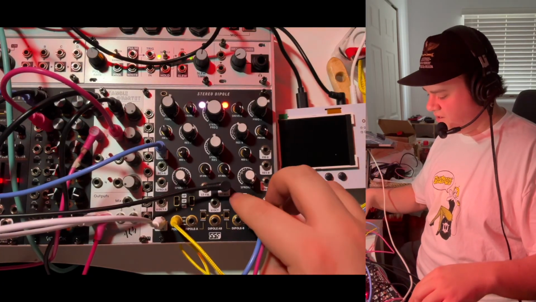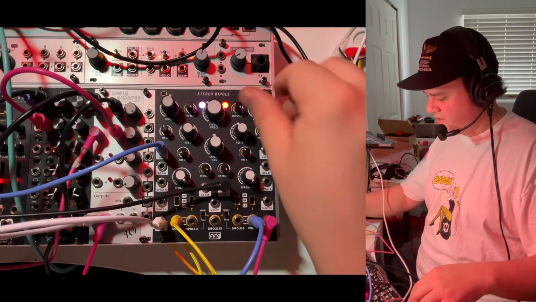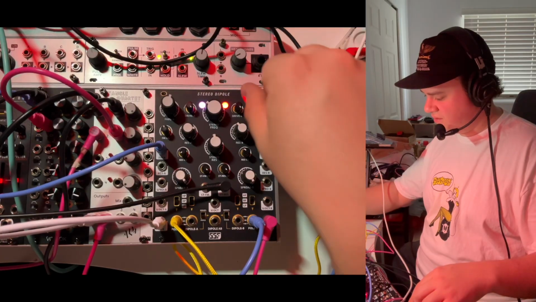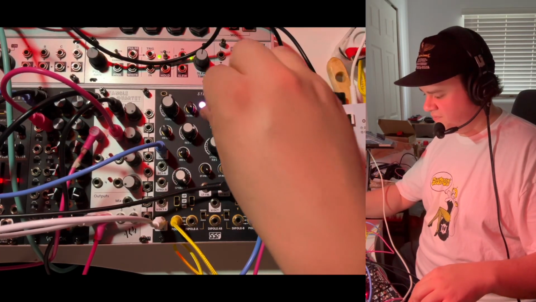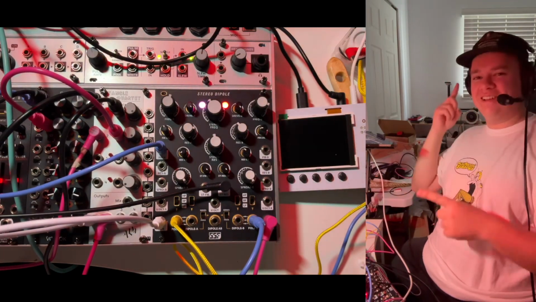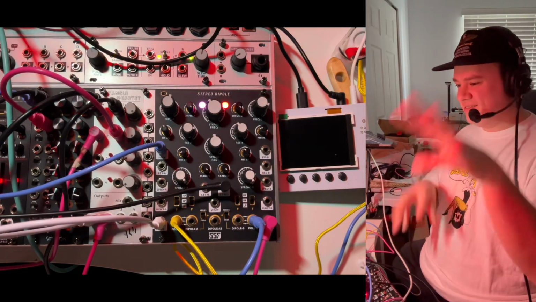Let's try high pass on one and band pass on the other. Let's go in parallel. Oh, that stereo phasing through the reverb too.